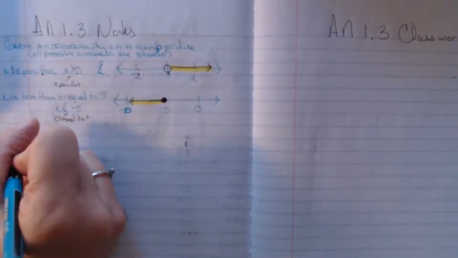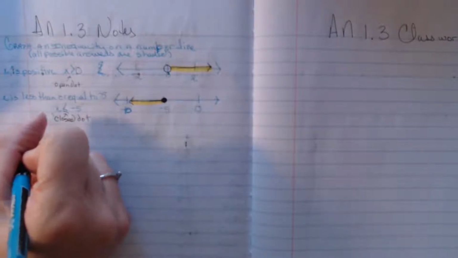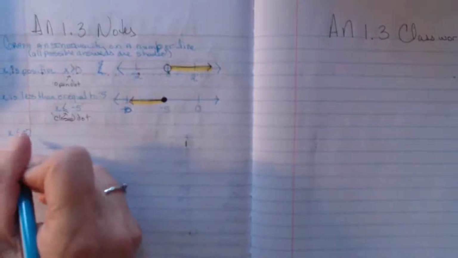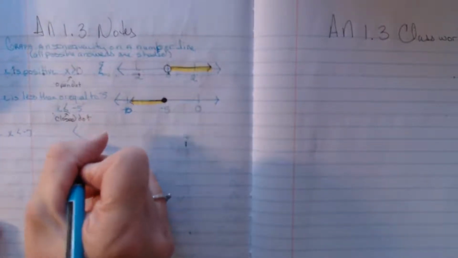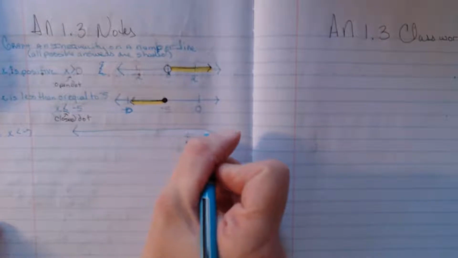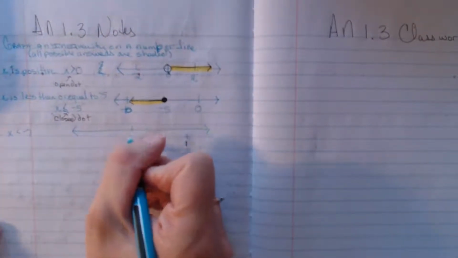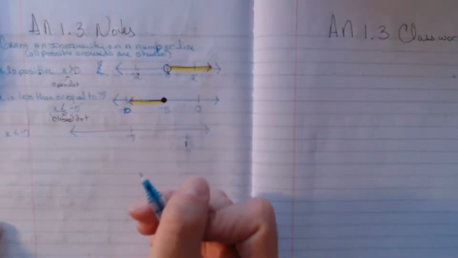X is less than -7 is what they wrote. They didn't even write out the words, so they gave that part to us. So we're going to draw another number line. And I really am okay if you see this number here that you just put that one in the center. That's fine. But remember where the 0 will go.